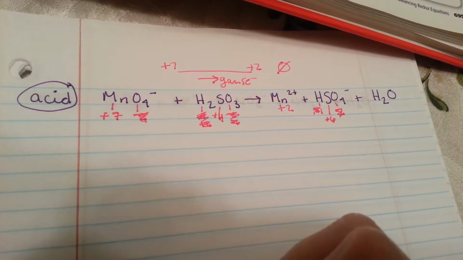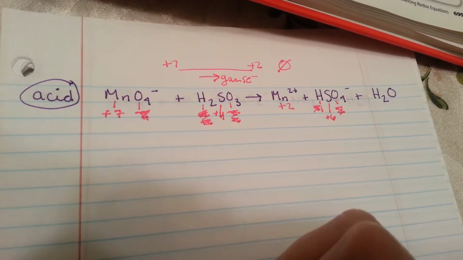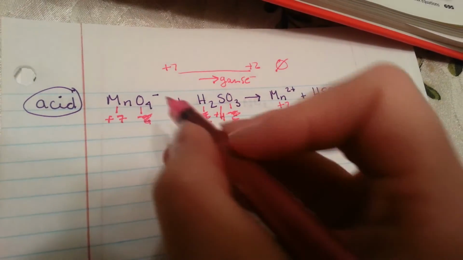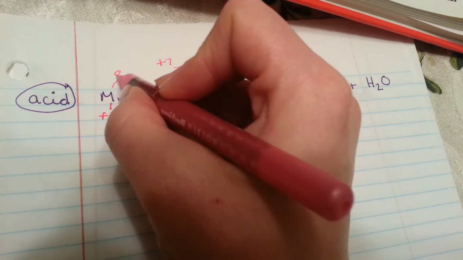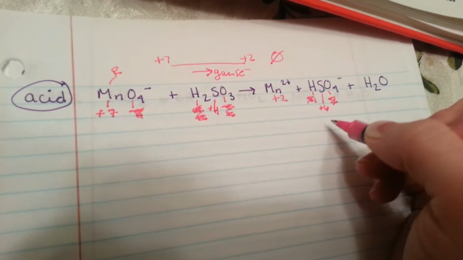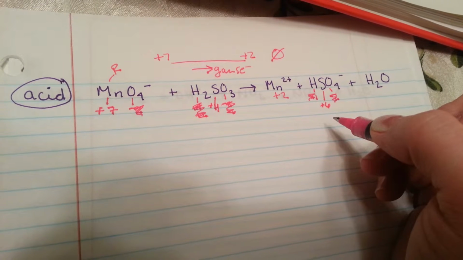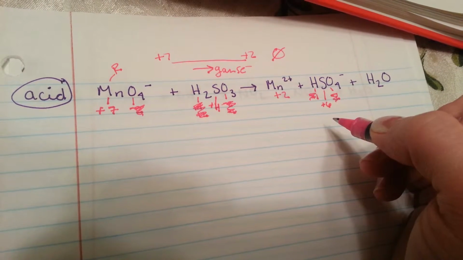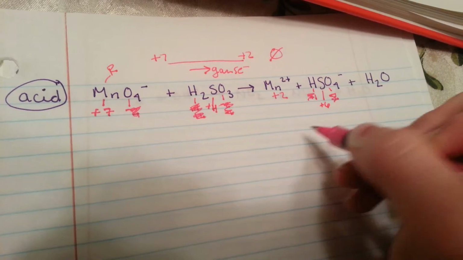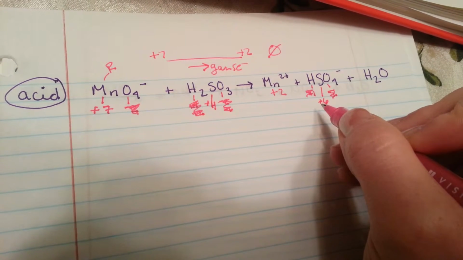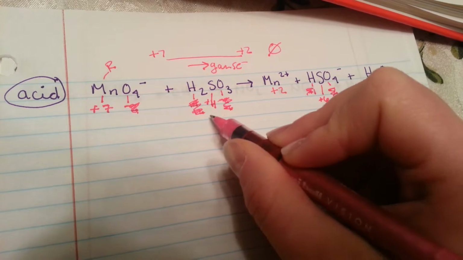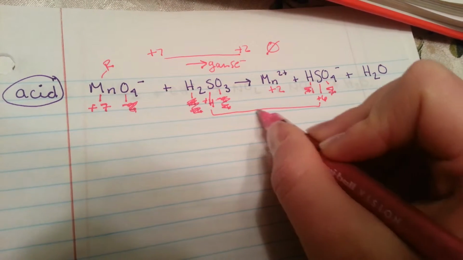So, if we remember oil rig, oxidation is loss, but reduction is gain. So I know that manganese is being reduced. So that should mean that sulfur is being oxidized. It is undergoing oxidation. So if I look from positive 4 to positive 6, it became more positive, meaning it lost electrons. Specifically, it lost 2.